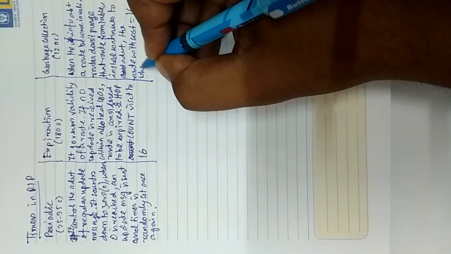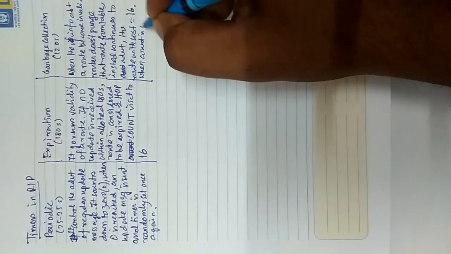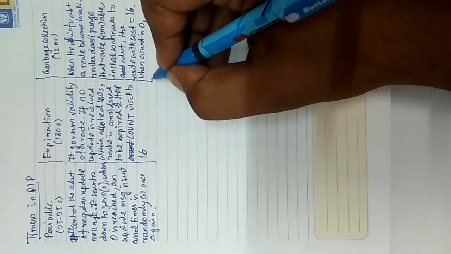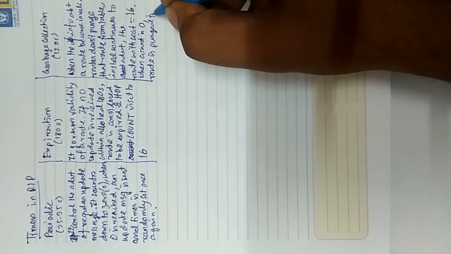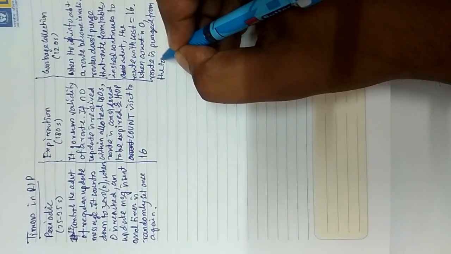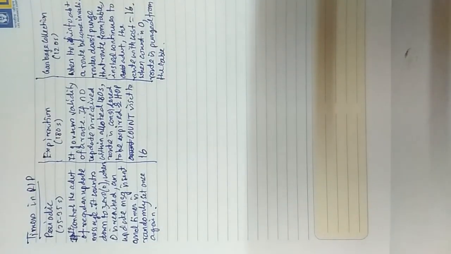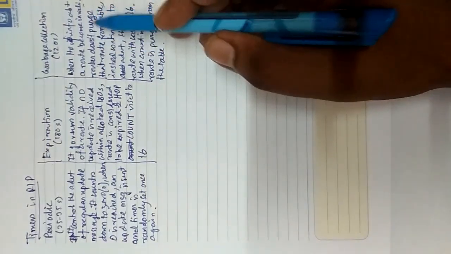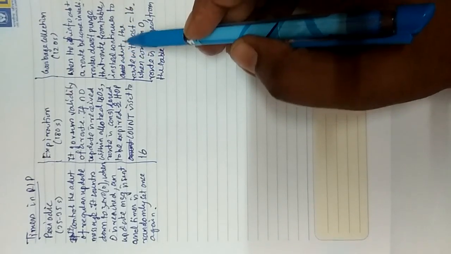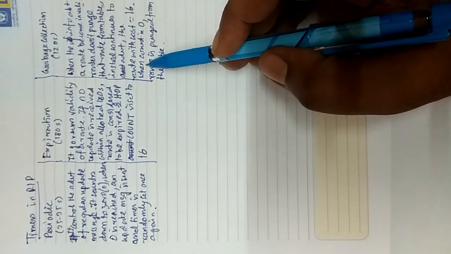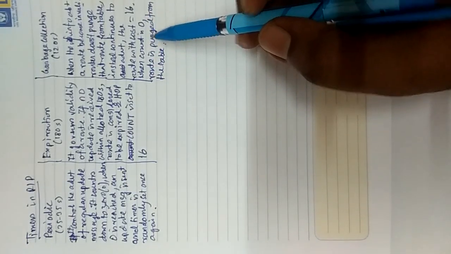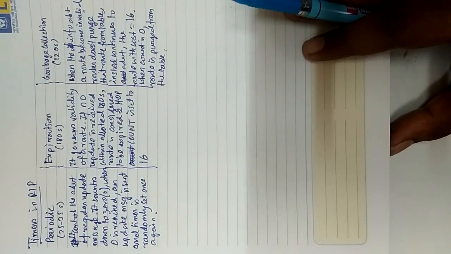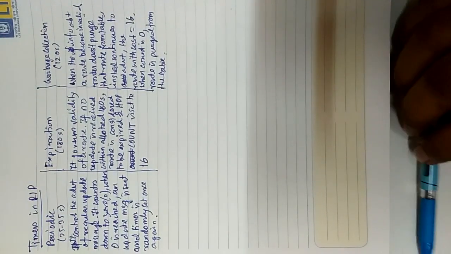When the count is 0, the route is purged from the table. So what is garbage collection? When the information about the route becomes invalid, the router doesn't purge that route from the table. Instead, it continues to advertise the route with cost equal to 16. When the count is 0, the route is purged from the table. Okay, so this is all about the timers. You can easily take the note from it, and it is important.